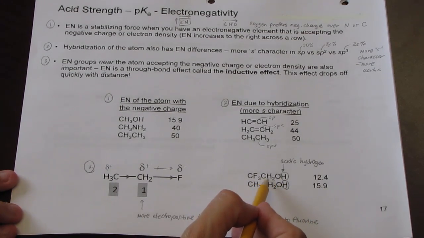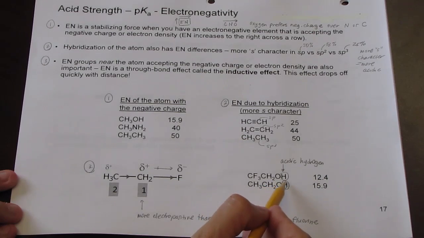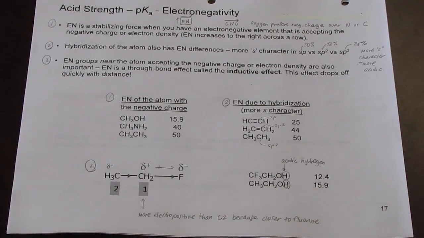Okay? So watch out for fluorine or other electronegative groups somewhat near the atom that's connected to where the acidic hydrogen is. But it's not directly connected. So you see here that it's still oxygen in both cases, but the fluorine is further down the chain.